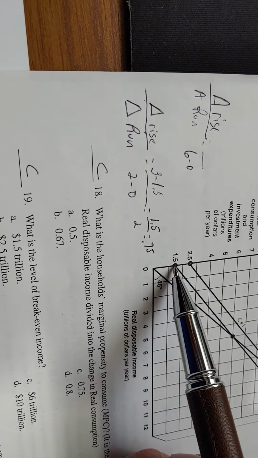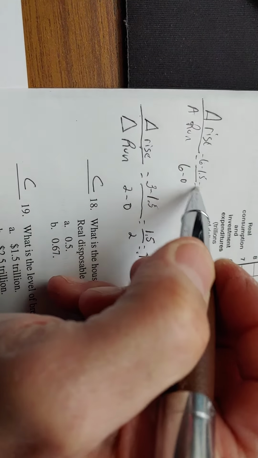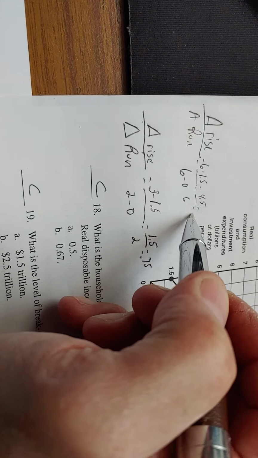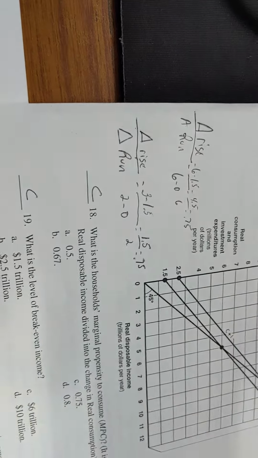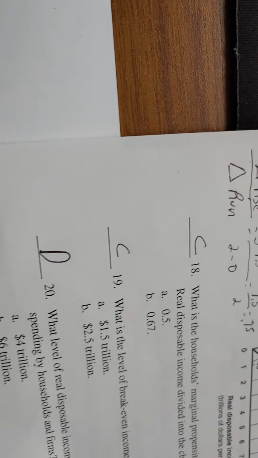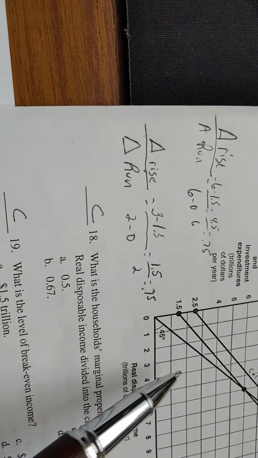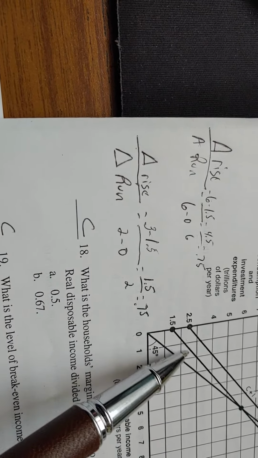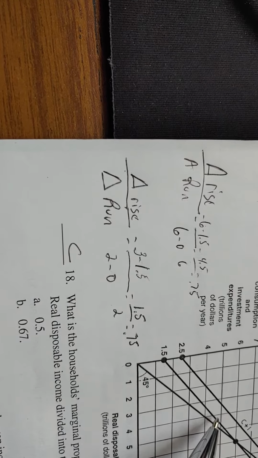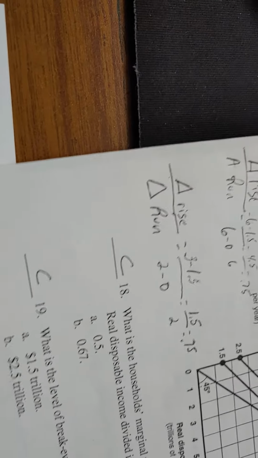So 6 minus the 1.5. 6 minus 1.5 equals 4.5. And that's going to be over 6. That should give me 0.75. So again, that should hold true all along here. So if you want to be very technical about it, take each one of these and figure out which point you want to select, and it will be 0.75 the whole way if you divide that correctly.